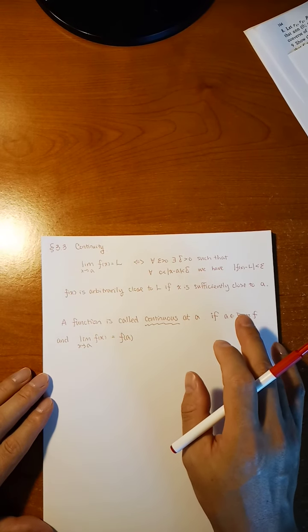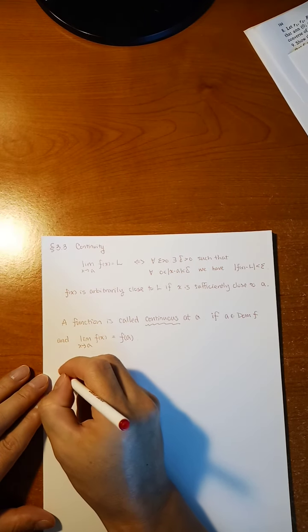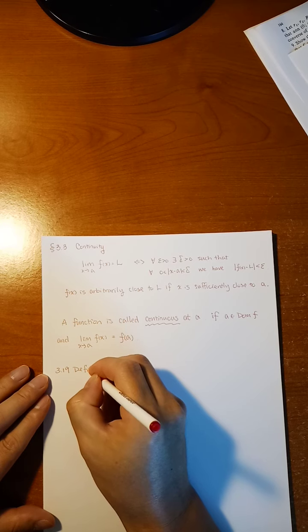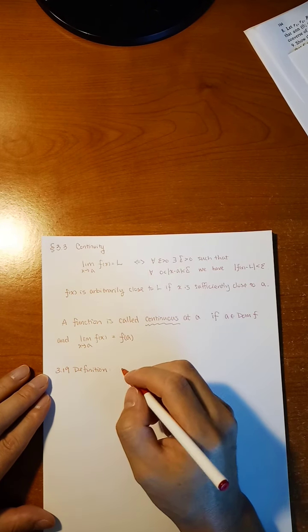And then let's write it in the epsilon delta language. We are going to rewrite it. So it's definition 3.19.